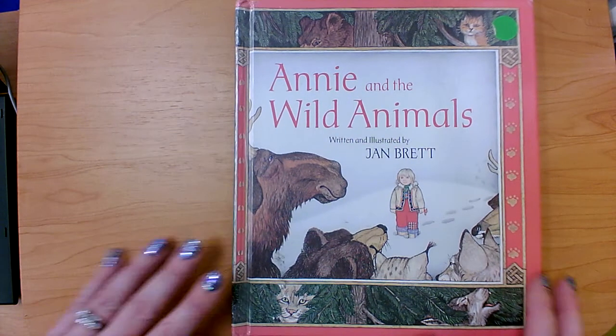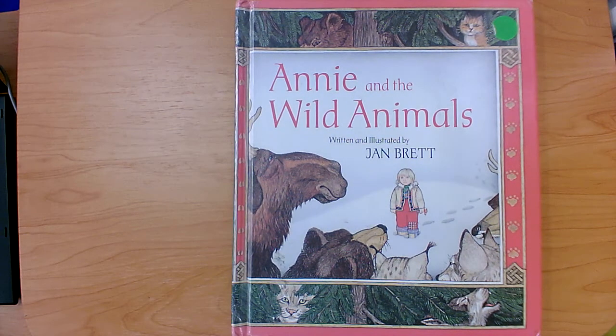What was the pattern that we saw happening again and again in the book? Annie was lonely, and she tried to solve the problem by putting out corn cakes, and an animal would come. But was it the right animal? No. And she tried it again and again and again.